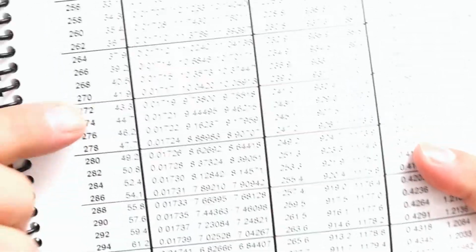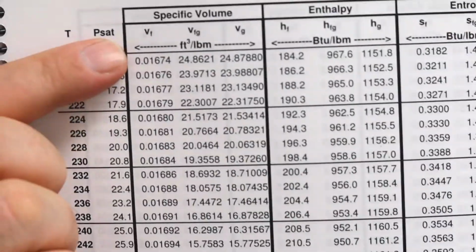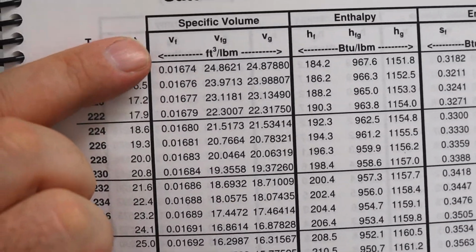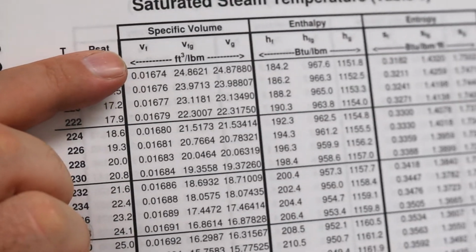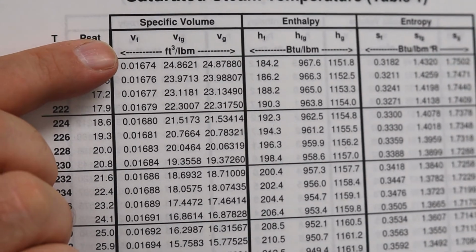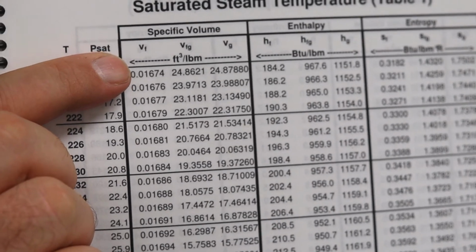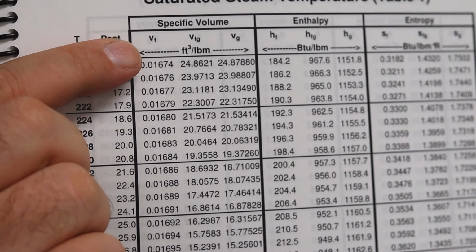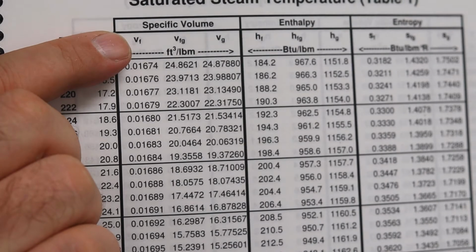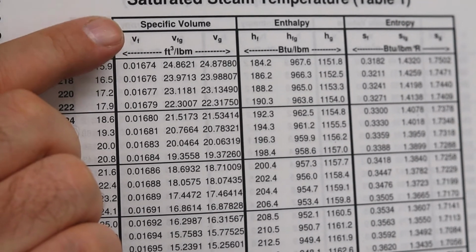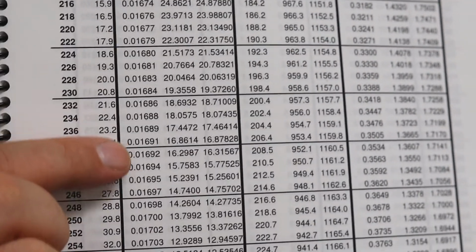The thing to pick up from this question is the reason I'm using this V sub F, specific volume for a fluid, is because in the problem I gave you a saturated liquid. And that's what this V sub F is. That's what saturated liquid is, the specific volume of a saturated liquid, V sub F.